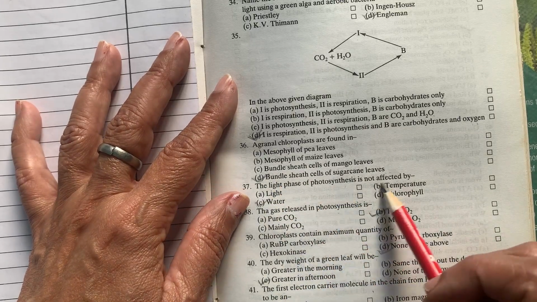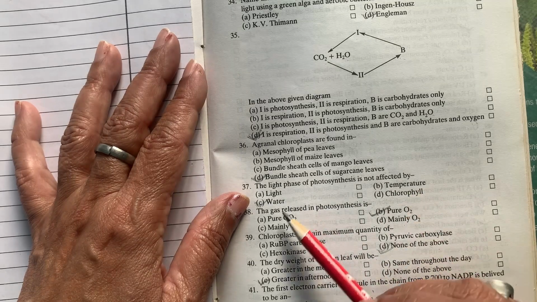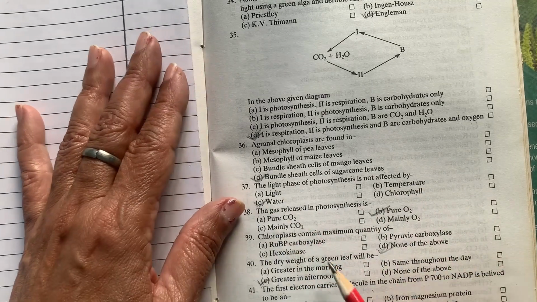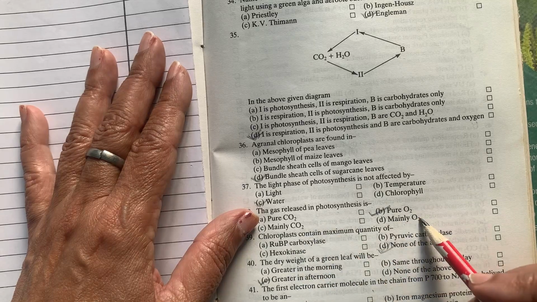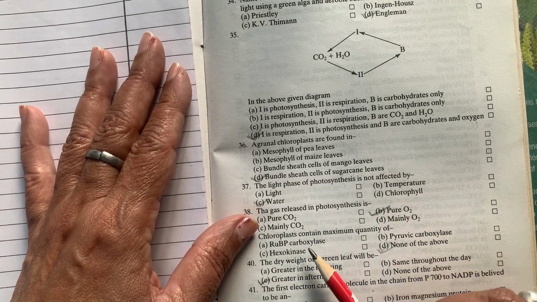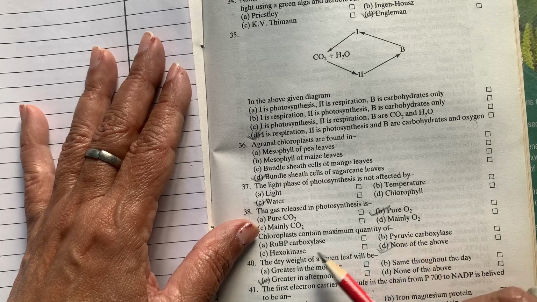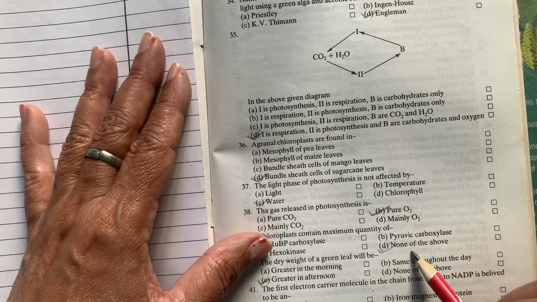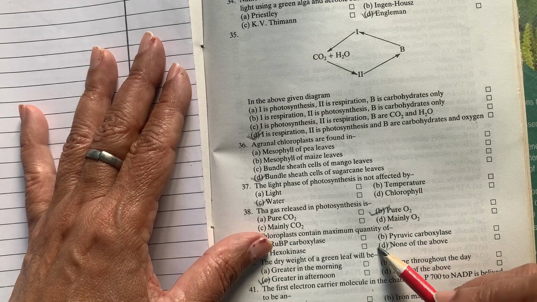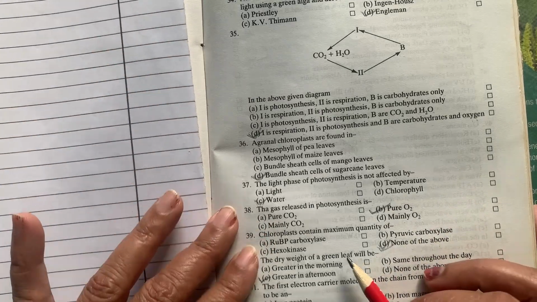The light phase of photosynthesis is not affected by light, temperature, water, chlorophyll. It is the water. The gas released in photosynthesis is pure CO2, mainly CO2, pure O2, mainly O2. It is pure O2. Chloroplasts contain maximum quantity of RuBP carboxylase, hexokinase, pyruvic carboxylase, none of the above. It is none of the above.